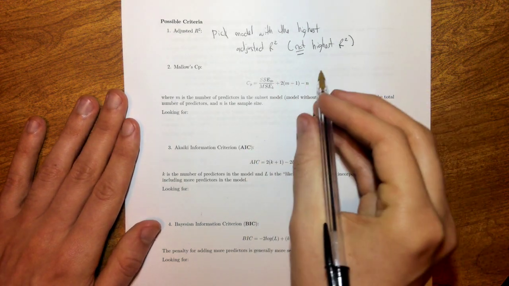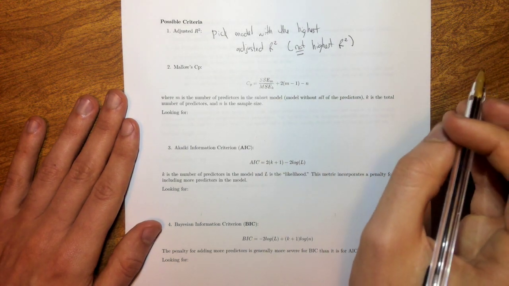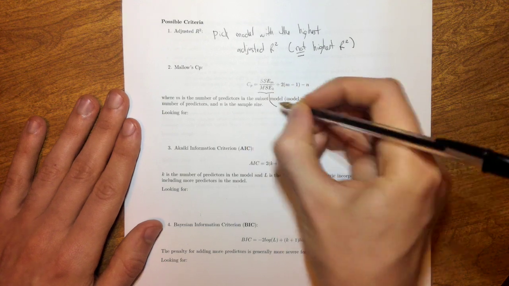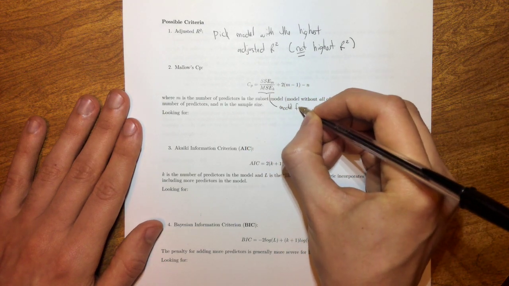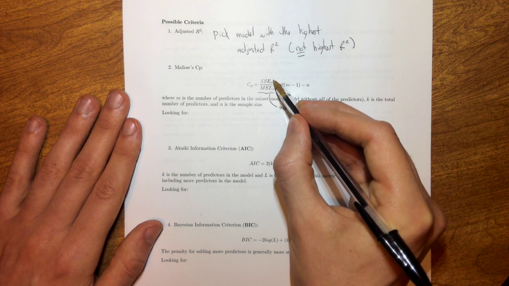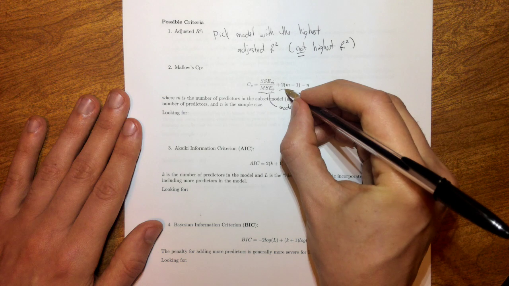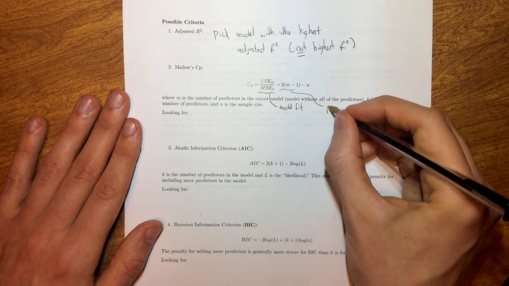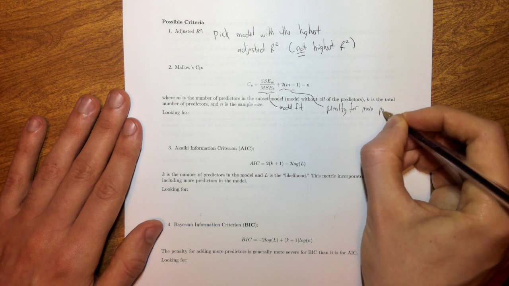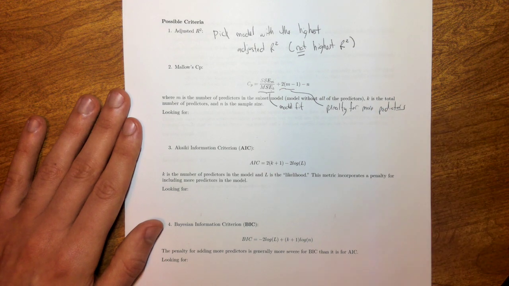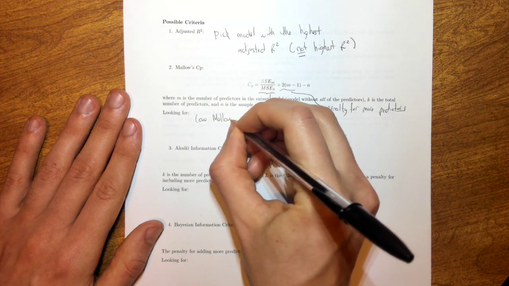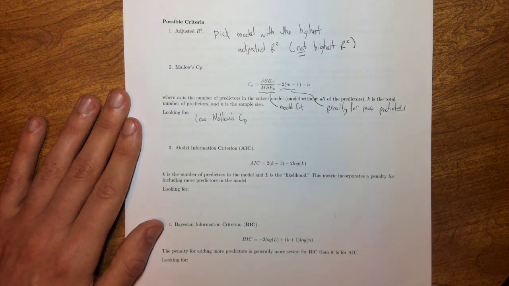Mallows's CP is the first one that we're going to talk about, and we're never going to fit this by hand, but the formula is given here just to point out that we have this part that has to do with model fit, so that has to do with the error terms, and we have this part that is going to act as a penalty for more predictors. And so we're looking for low Mallows CP.